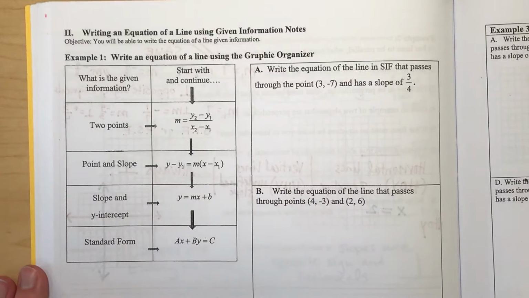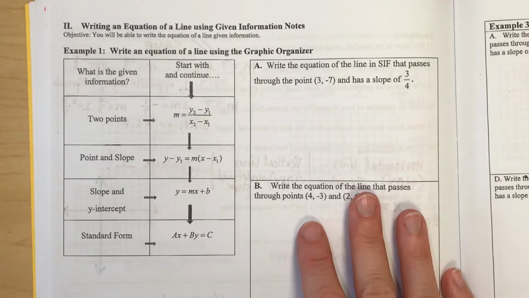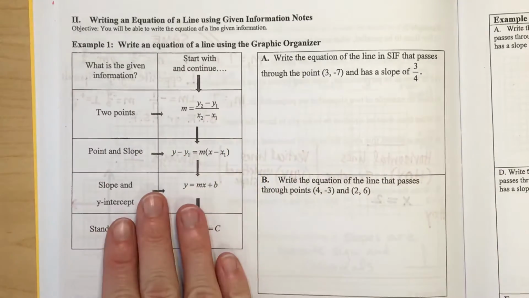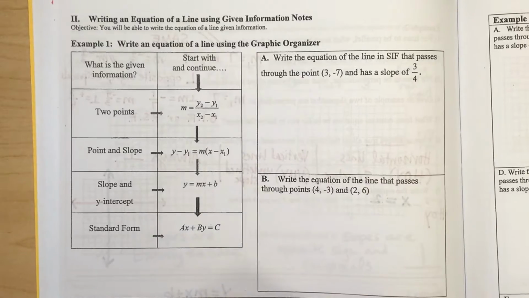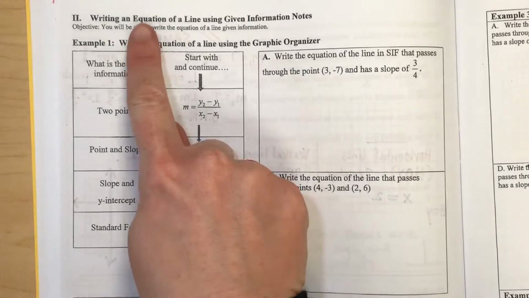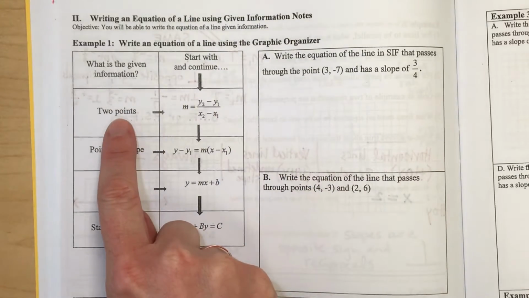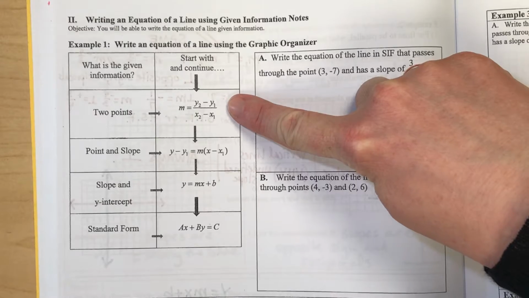In this video, I'm going to help you write the equation of a line with some given information. And now I have a helpful diagram over here that's going to help us know the progression of how you're going to write the equation of a line depending on what information you're given. So when you need to write an equation, if you are given 2 points, you have to first start by finding the slope of that line.